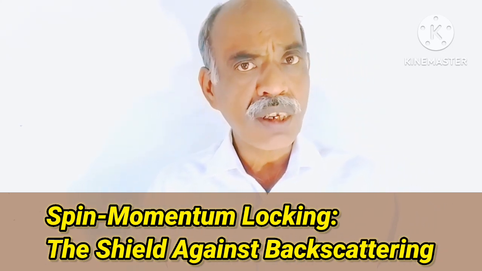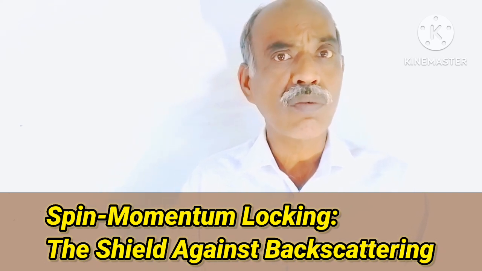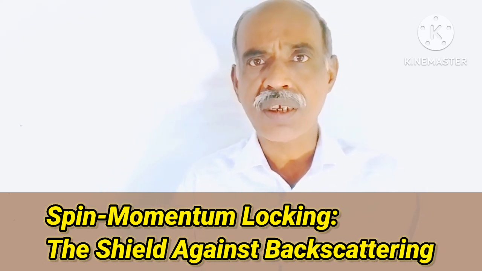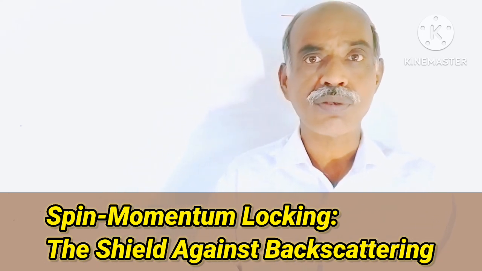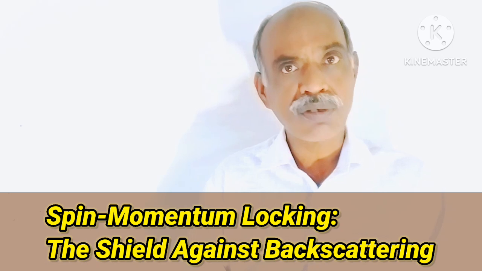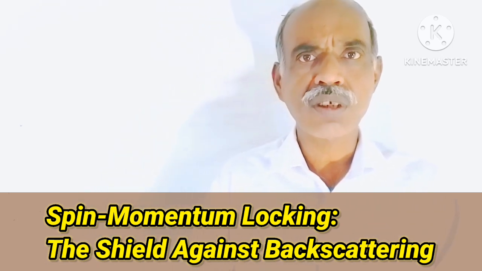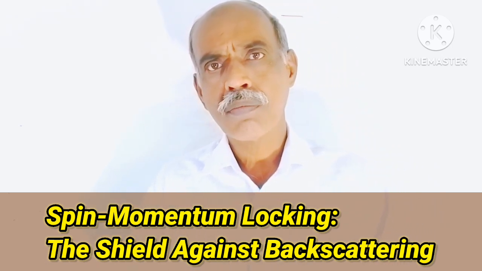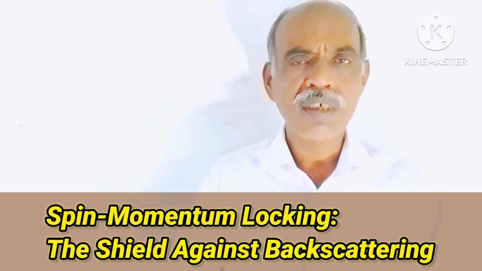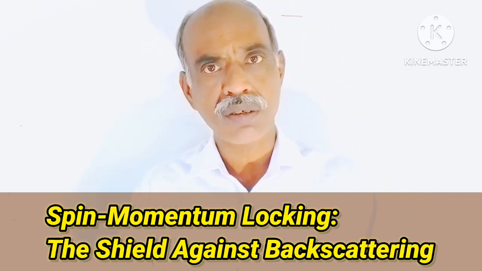In topological insulators, whenever the electrons try to change their direction, there will be a requirement to change the spin of the electrons also. But that is not allowed in topological insulators, because that spin state is not actually available.